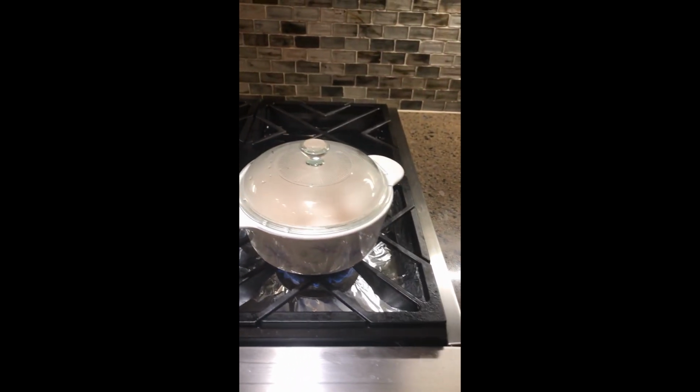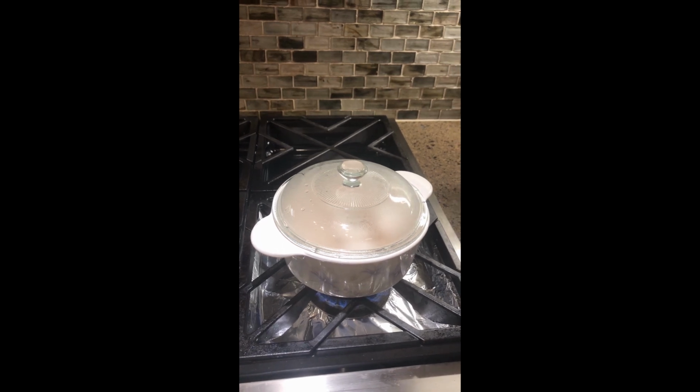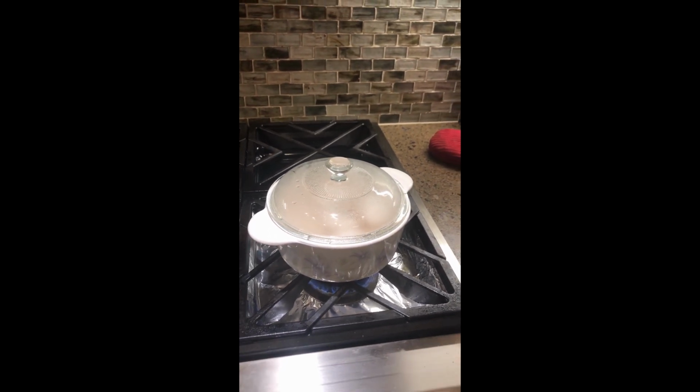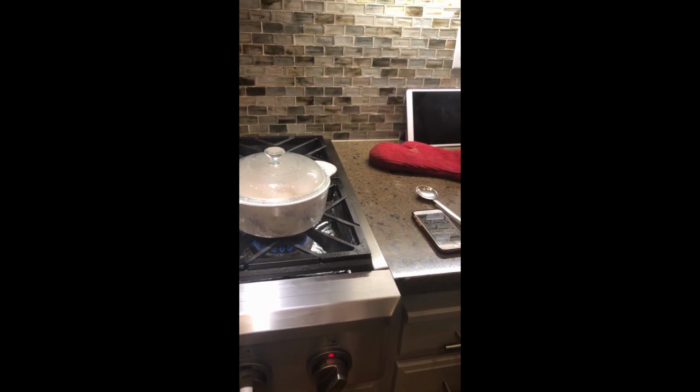So we'll take one egg out at 2 minutes, one egg out at 5 minutes, one egg out at 10 minutes, and one egg out at 15 minutes. And as we're taking the eggs out, we'll immediately have them transferred to the ice bath for the reason I explained earlier.